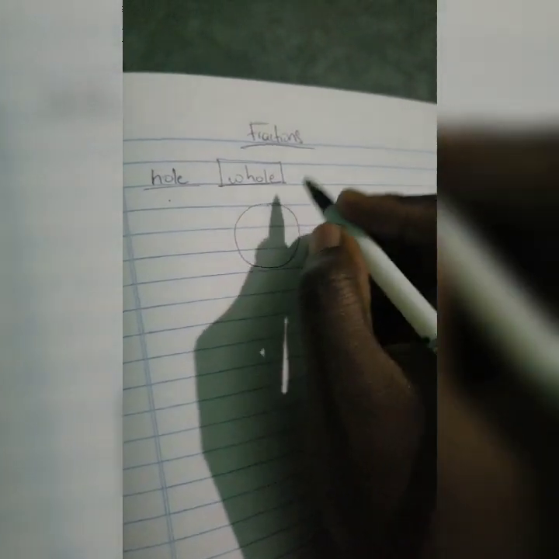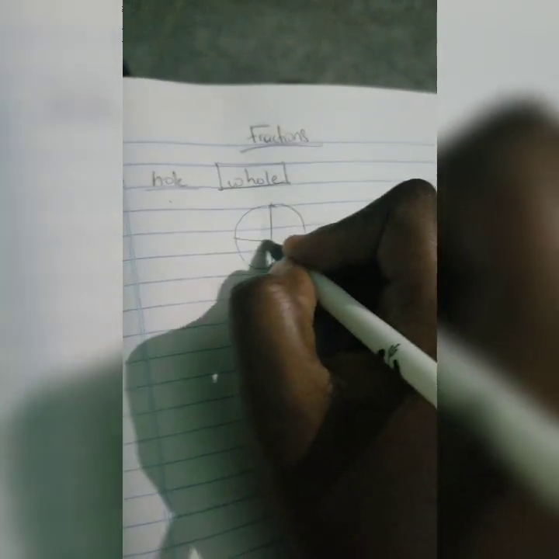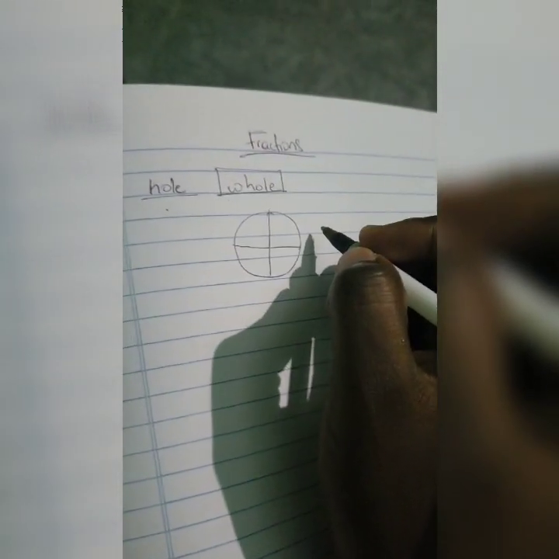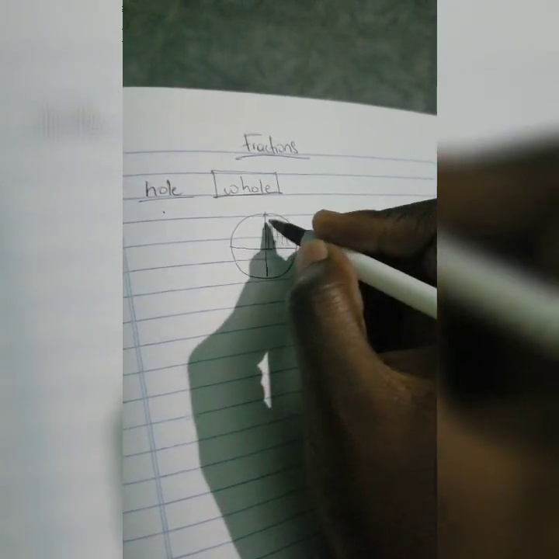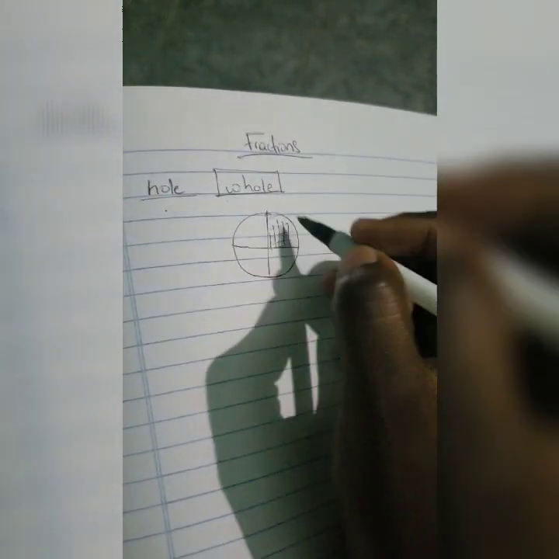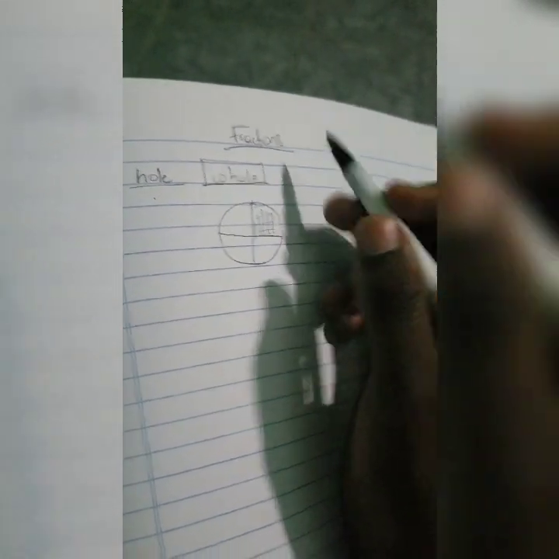Alright, so I have a cake and I'm going to cut the cake in 4 pieces. Alright, so I'm going to eat one slice of the cake. Out of the 4 pieces, I'm going to eat 1 piece of the cake, which is this piece.